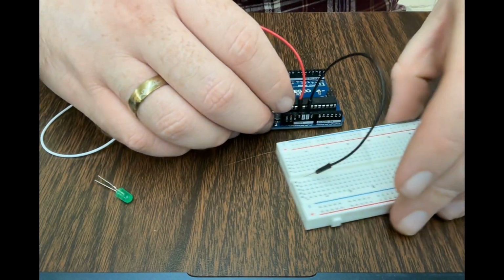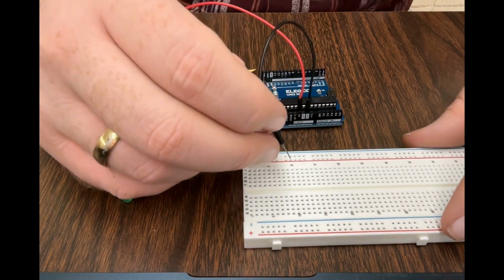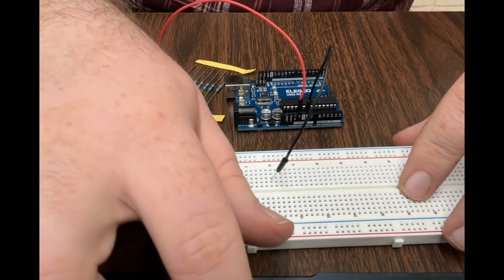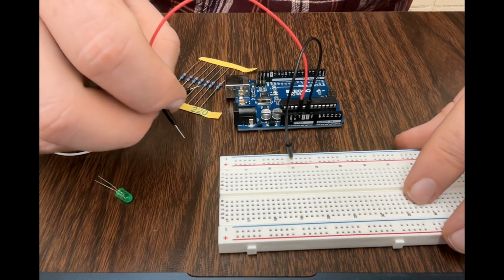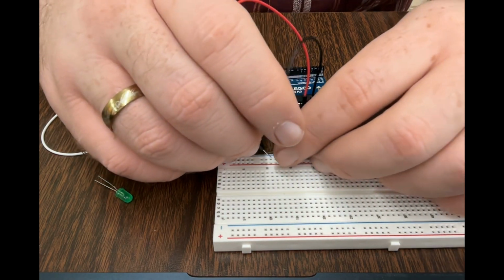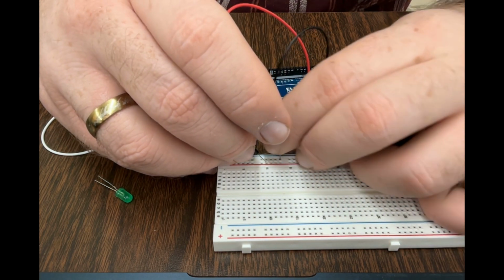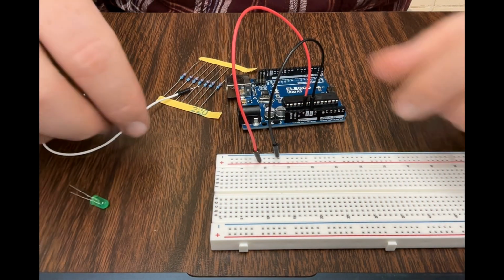Okay, then I'm going to take my ground. I'm going to hook it up to the negative power rail right here. I'm going to hook up the 5-volt to the positive power rail. I'm going to scoot this over a little bit. Negative will go right here. Sometimes you're stubborn. And positive will go right here. Okay?